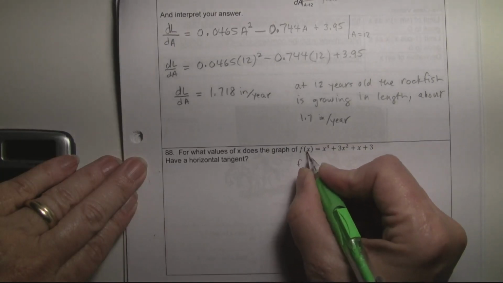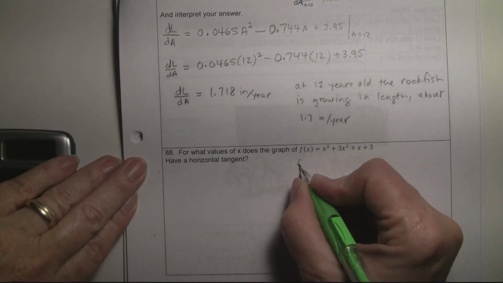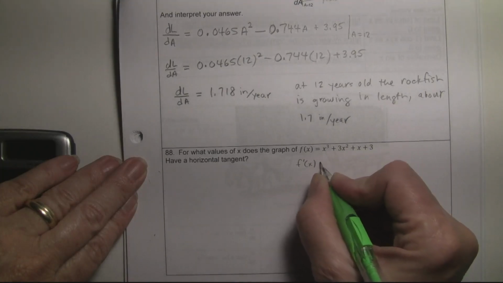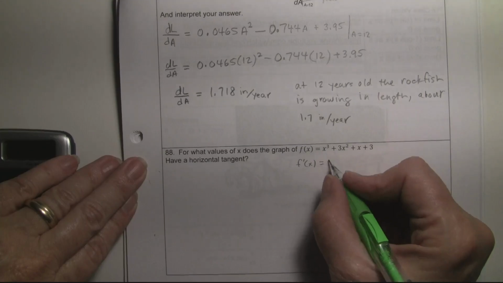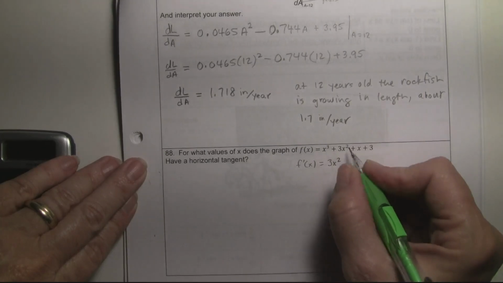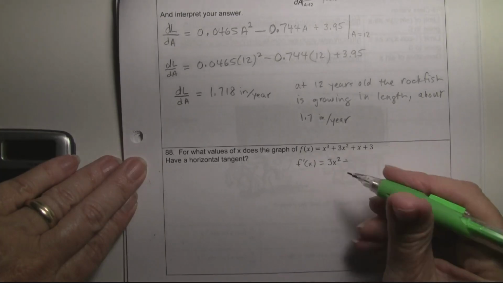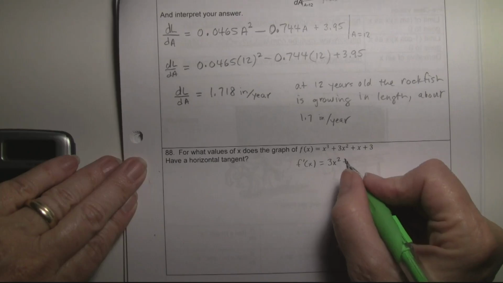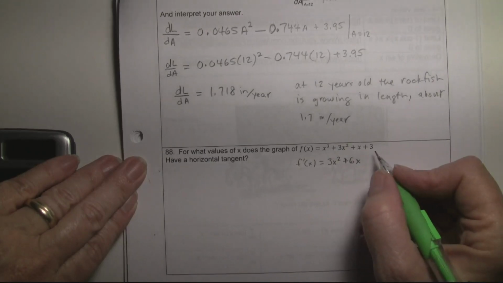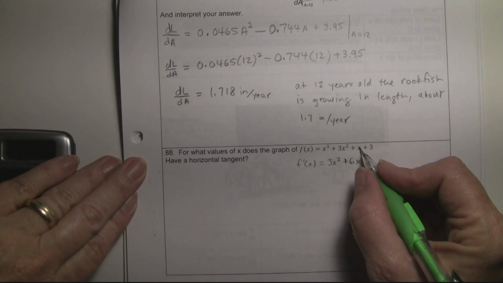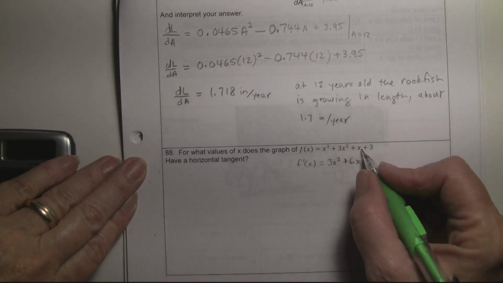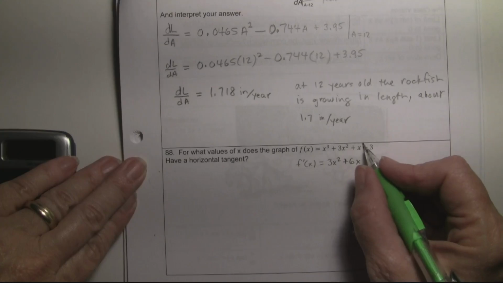So f prime, I'm taking the derivative of f, which is f prime of x, equals the 3 comes down in front, 3x squared. The 2 comes down in front and multiplies with the 3, 6x to the first, right? And then this is x to the 1, right? You can think about that with the exponent of 1.